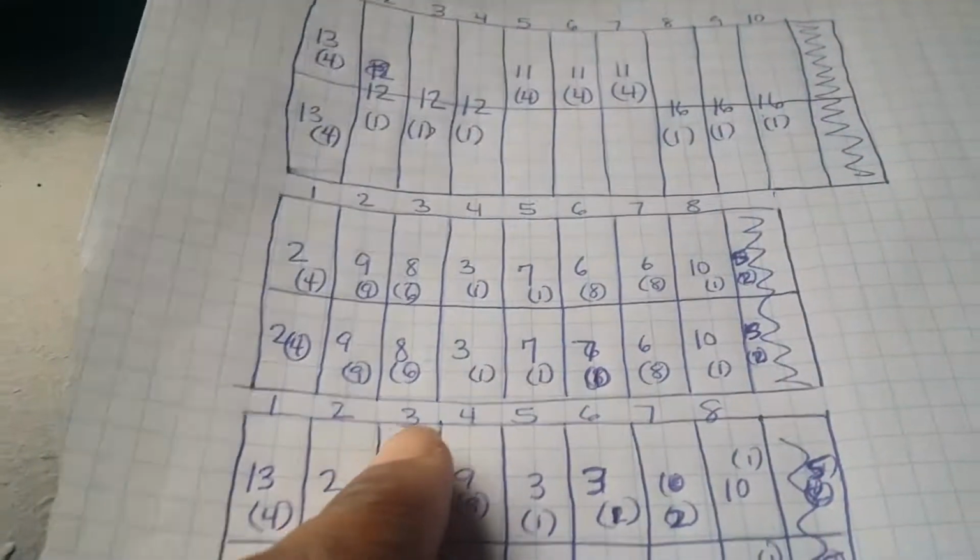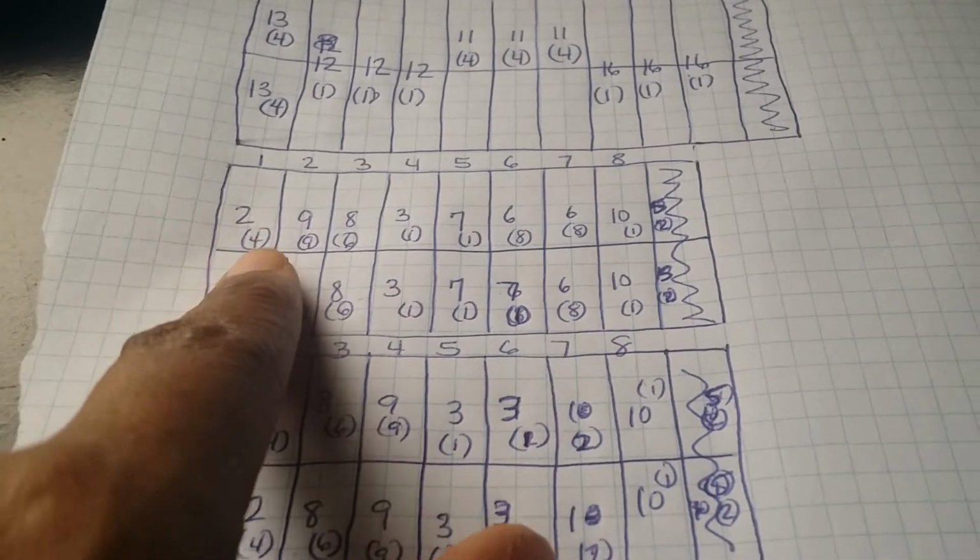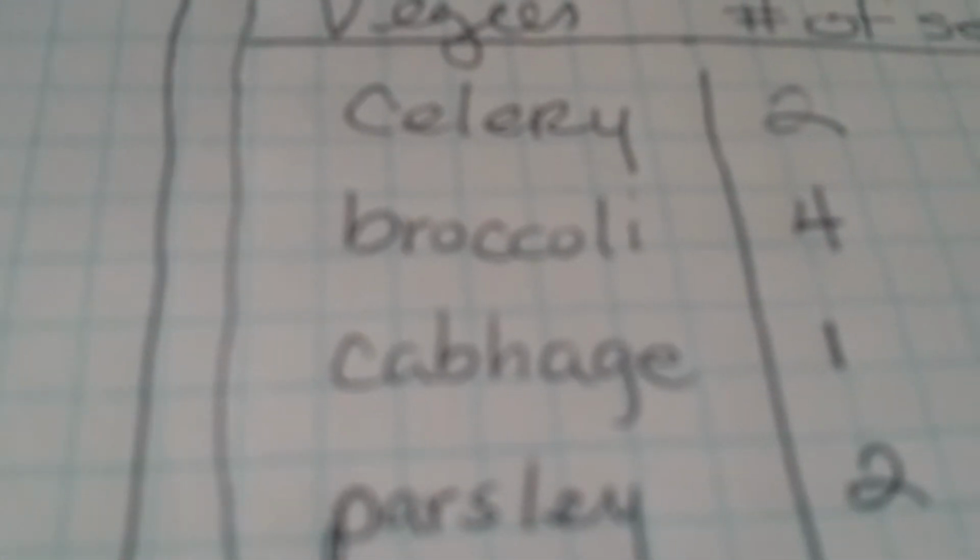So like I said, celery. Let's go to number 2, broccoli. So we go to this and we find number 2. Number 2 is broccoli. 4 represents how many broccoli seeds we can have in a plot. Let me get it to focus. There we go. You can see that it's 4 broccoli seeds in a plot.